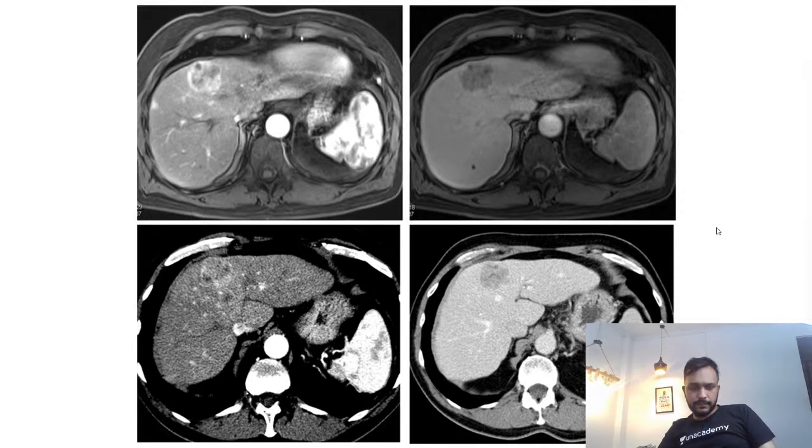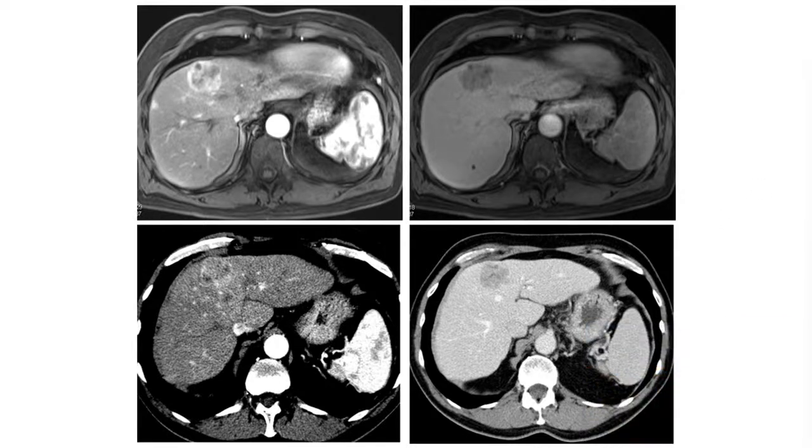Anyone, guys? So just look at these two images, and try to point out what you are able to see.